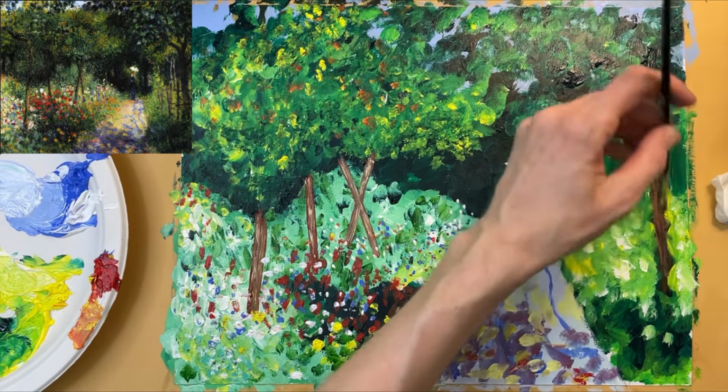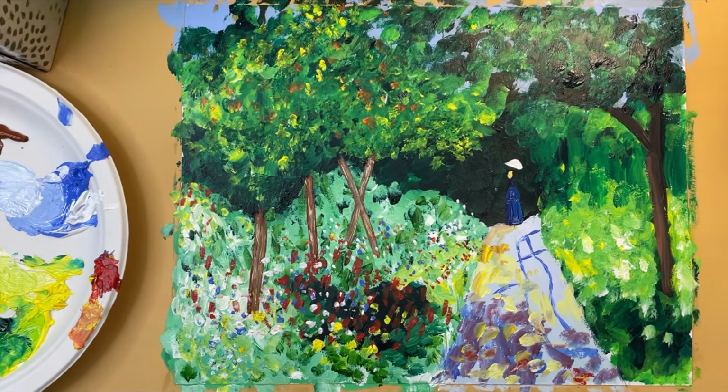I'm touching up the tree trunk on the right, and now I'm finished.